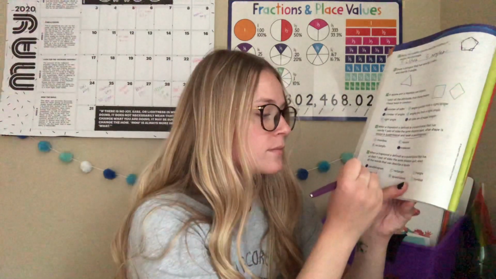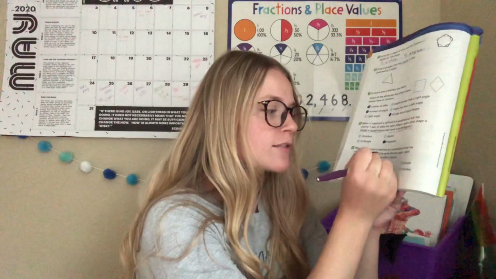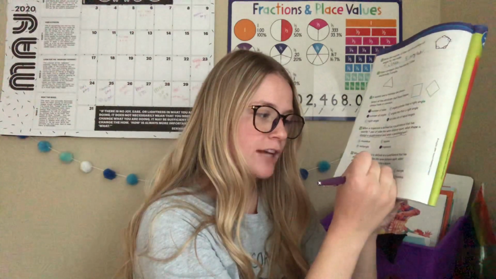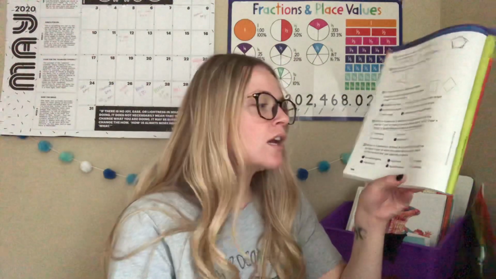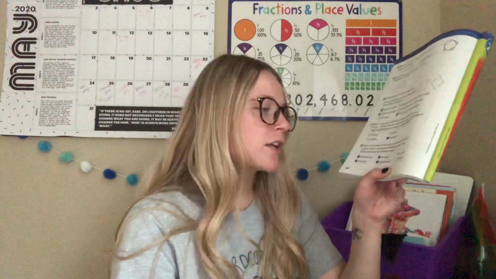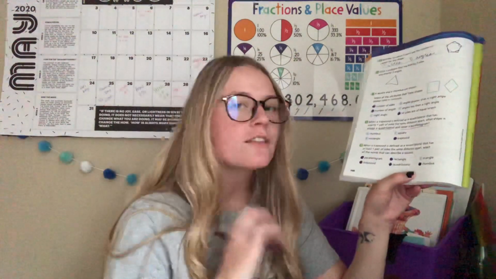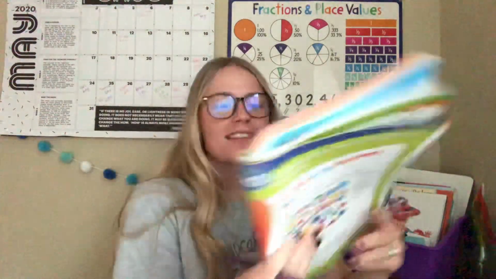It could be a trapezoid because, again, two pairs of parallel sides. It could be a rectangle because of the four right angles. Could be a quadrilateral, of course. That's the main one. Could it be a triangle? Never. Could it be a rhombus? Yes. Isn't that so nuts? A square can be all of these things, but all of these things can't be a square. Nuts.